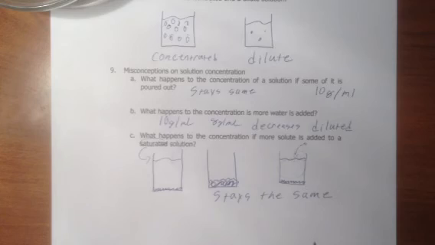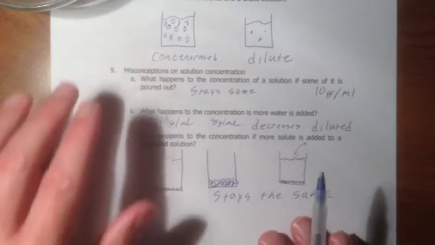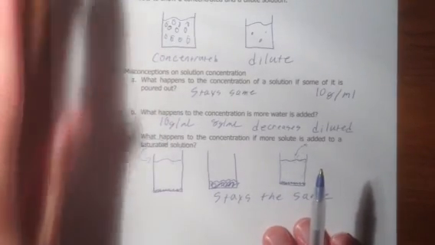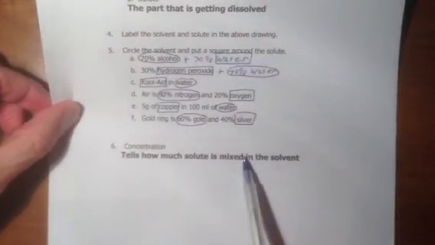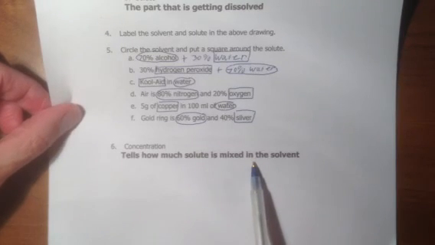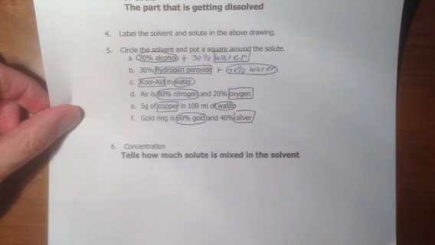Next video I'm going to show you then is how do you determine the concentration of a solution. So we know that solutions can be concentrated, and the concentration tells how much is in there. Well, let's find out ways to determine how much solute is in this solvent.